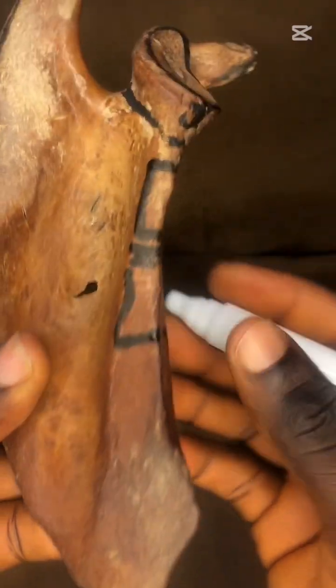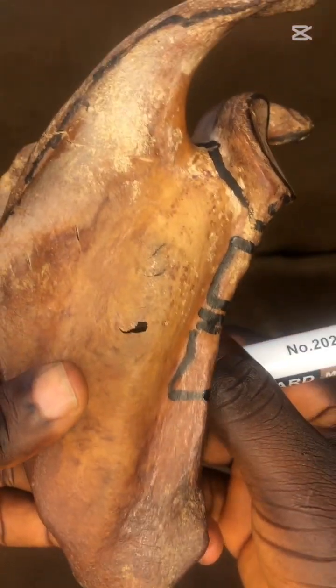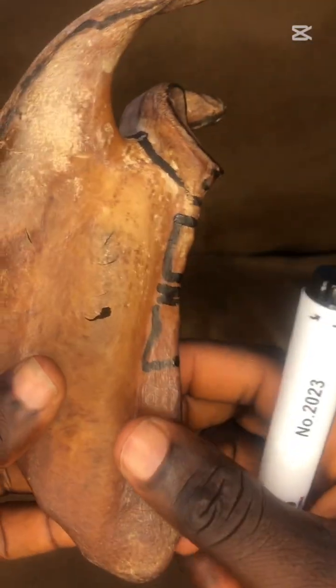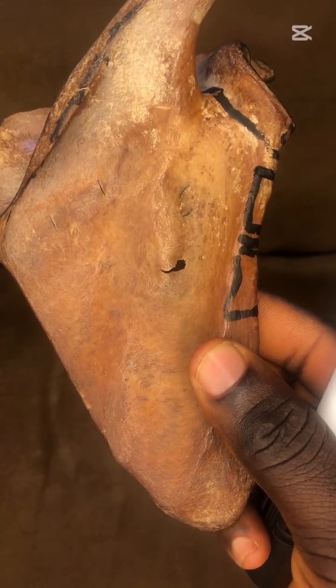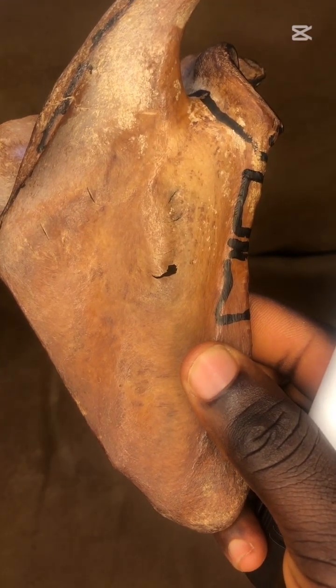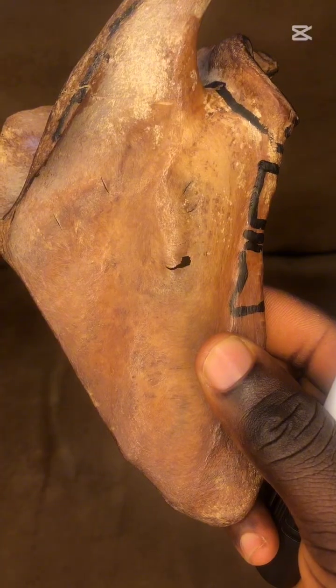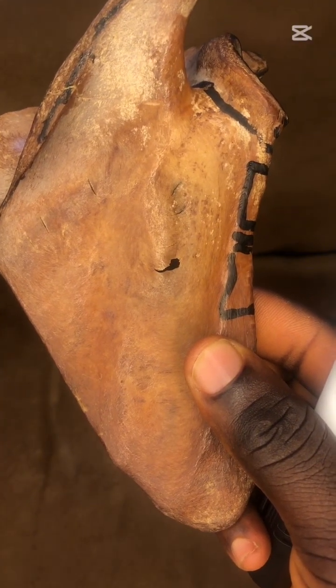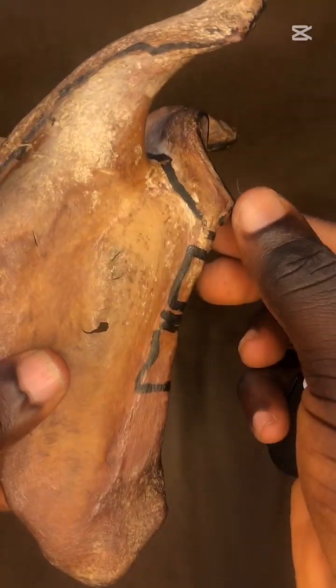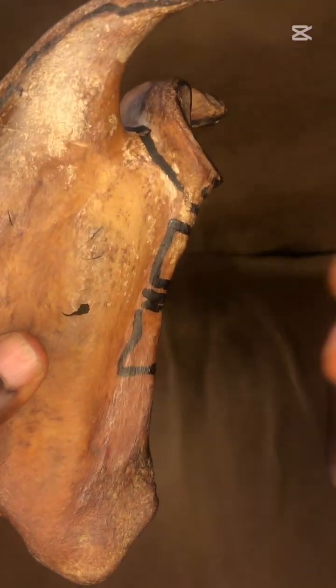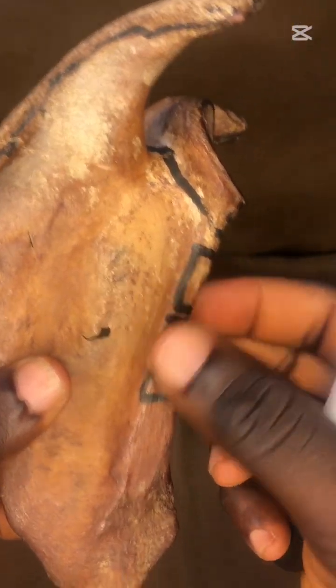The teres minor muscle is attached on the posterior surface of the upper 1/3 of the lateral border of the scapula. You can see this is the posterior surface, and this is the upper 1/3 of this lateral border. So it gives a site of attachment for the teres minor muscle.